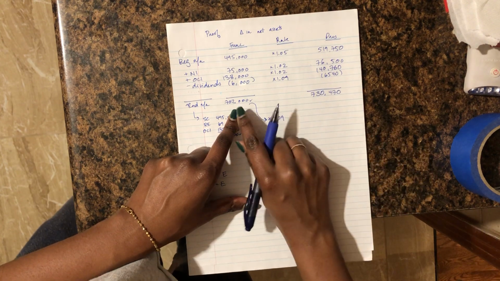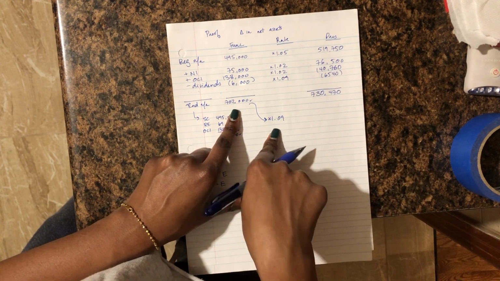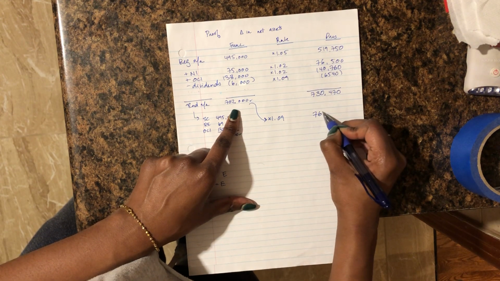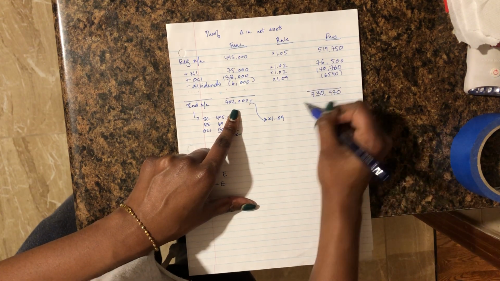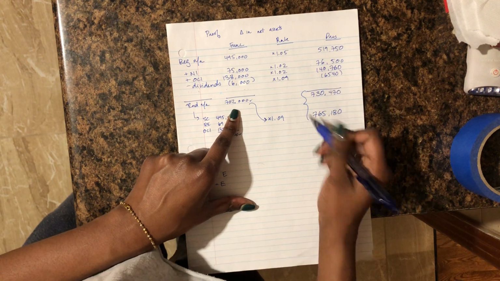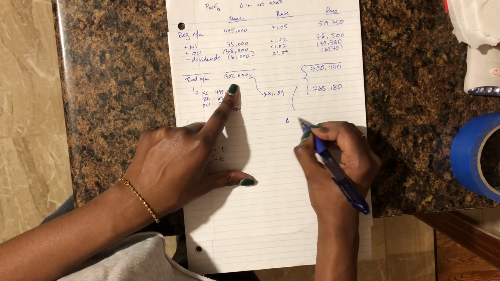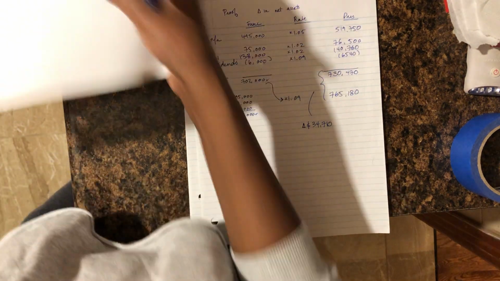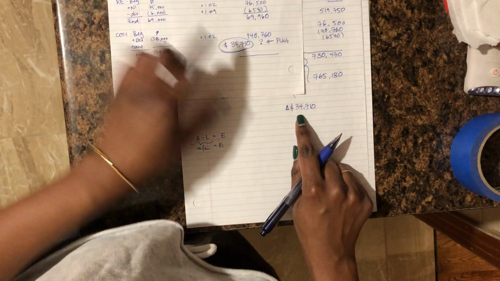They would have been 702,000 times the year-end rate of 1.09, which is 765,180. There is a difference here. That difference is 34,710. And there you go. It matches. Where did my paper go? It would be great if I did have my paper. But that difference, here it is. Look at that. They agree.